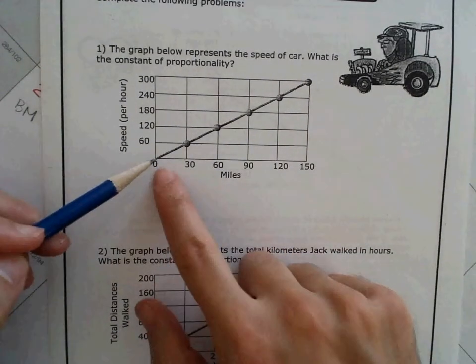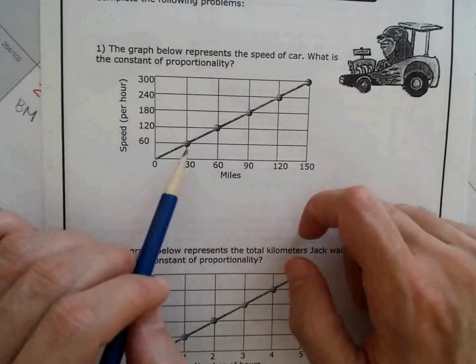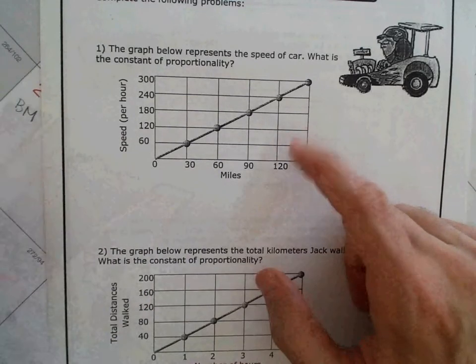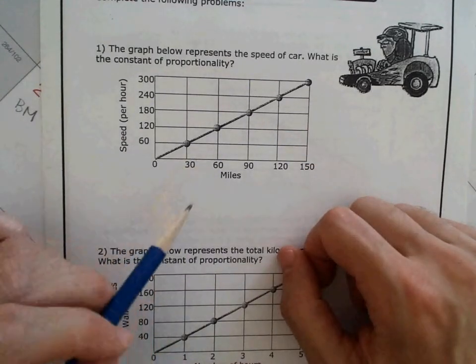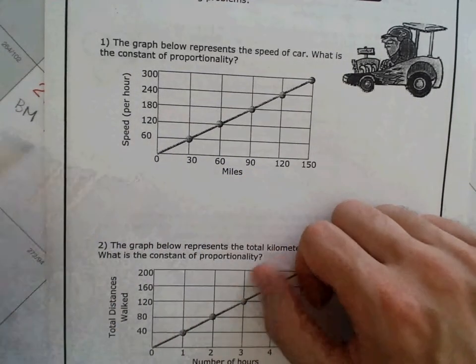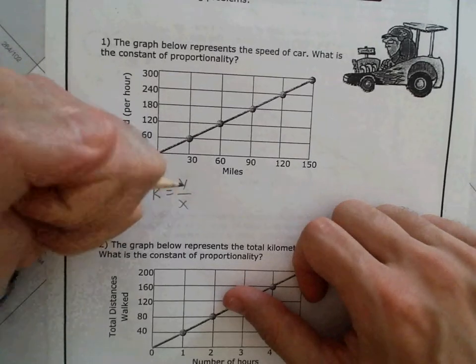You notice, by the way, it's a straight line going to the origin, so you know it's going to be a direct variation graph. So choose one of these dots and use the number pairing that's on these dots. I'm just going to choose the lowest numbers here to work with, but you could use the 60 and the 120 and the 90 and the 180. All of that will work too. So once again, we're going to be doing y divided by x.